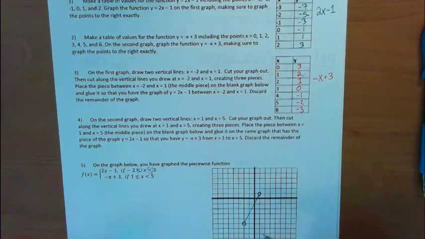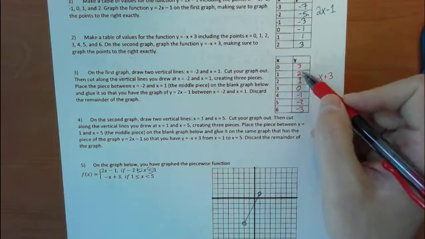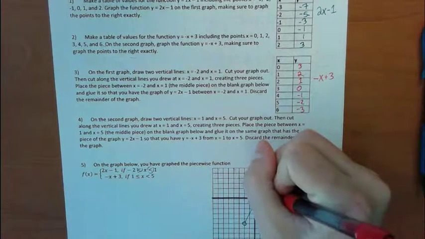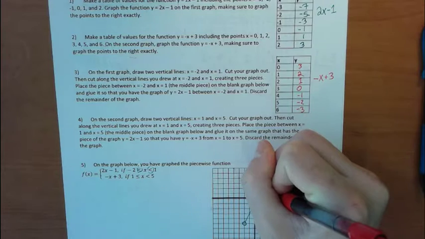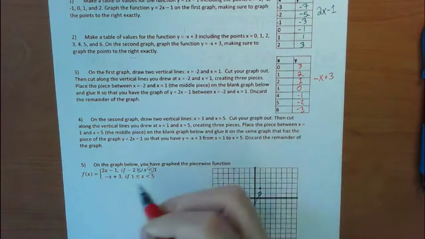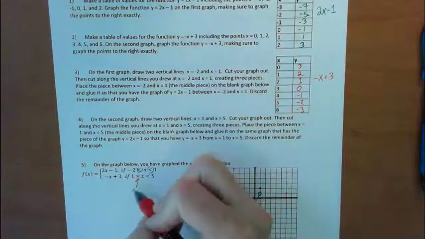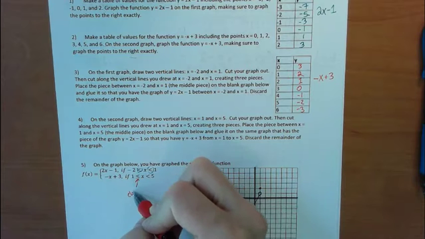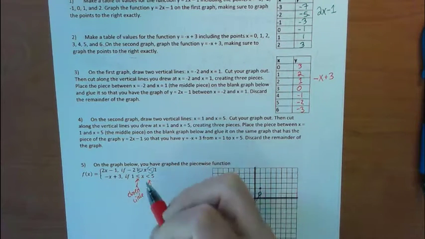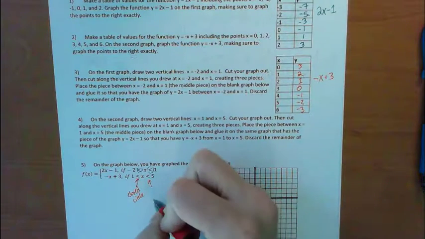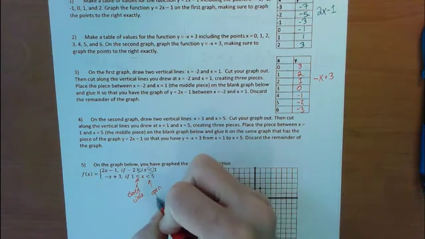So now we're going from 1 to 5, and we know it's linear. That's why I was able to connect these 2 points. So at 1, we're supposed to be at 2. And this is going to be a solid point there, because we see we have a less than or equal to. So that's a closed circle. But this is going to be a less than symbol. So that's going to be an open circle.